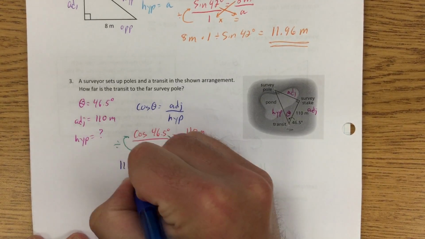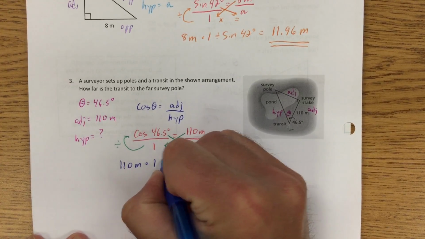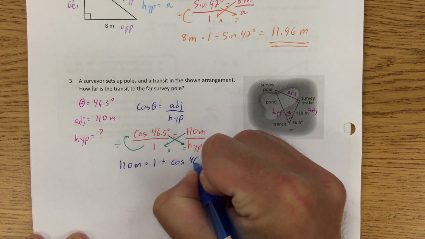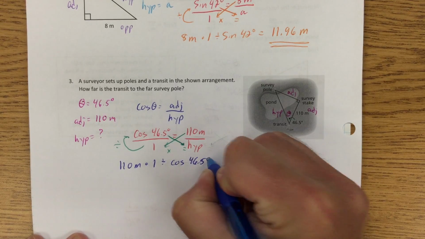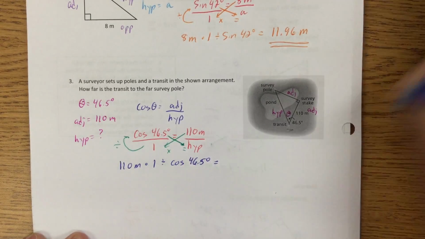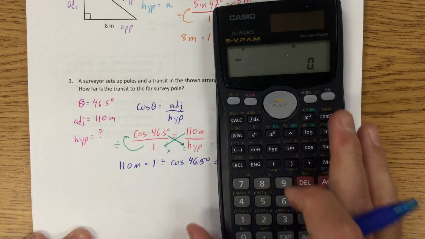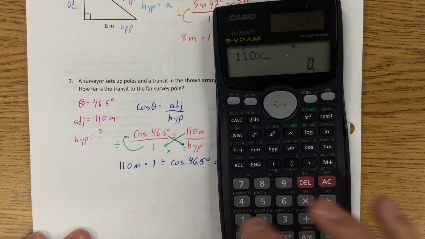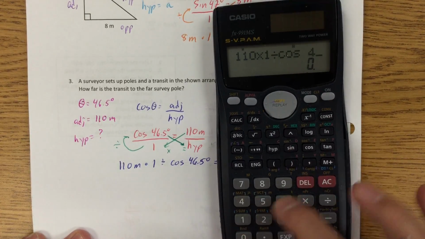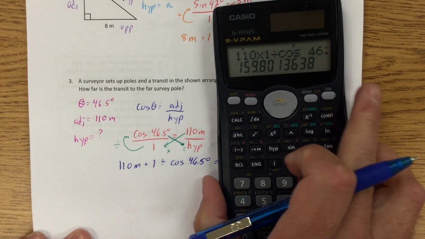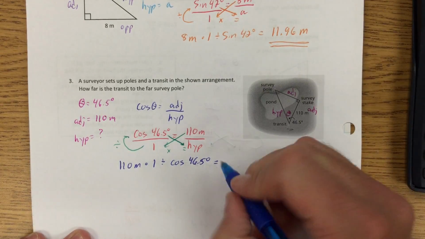Multiply across, divide by cos, and that's going to equal our hypotenuse. So it's going to be 110 meters times 1 divided by cos of 46.5 degrees, and that's going to equal our hypotenuse. Let's put it into our calculator. 110 times 1 divided by cos 46.5, and that is 159.8 meters across the pond.